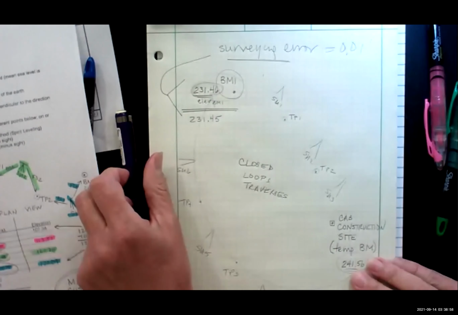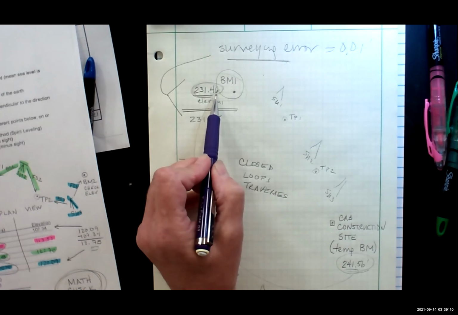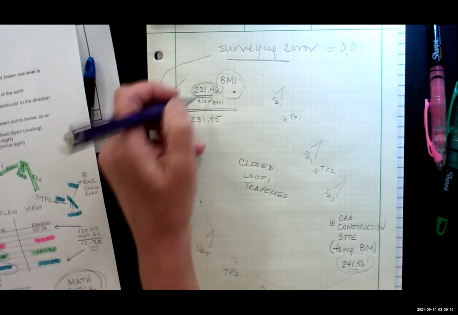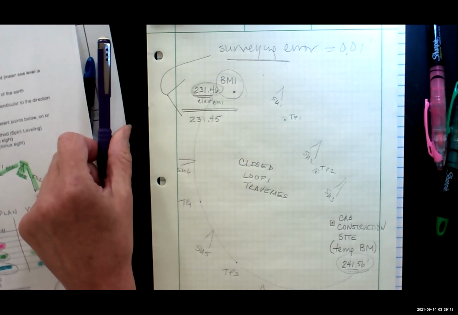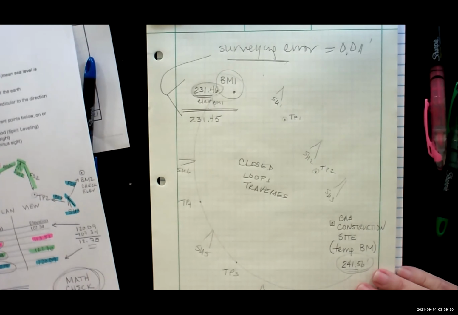Everybody got that? What makes this an error is because that benchmark is known, right? That's right. What makes it an error is we know that the elevation is 231.46. And if I did all the surveying perfectly, I should have gotten 231.46. And I didn't. So there's an error of 0.01, but we'll talk about errors in a little bit. Because you're always allowed a little error, but we have to figure out what's a little error and what's a big error, right?